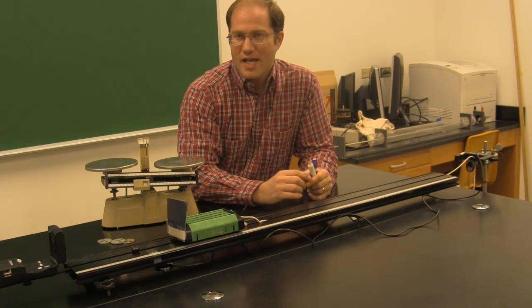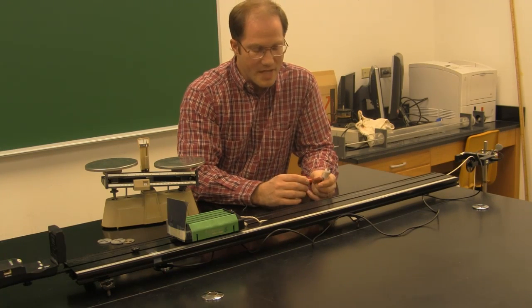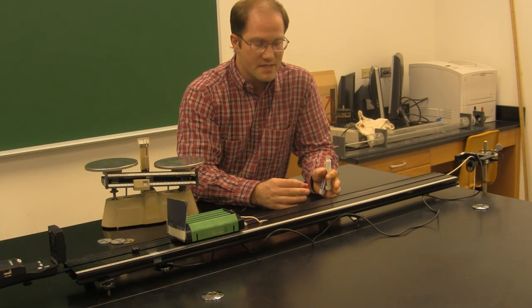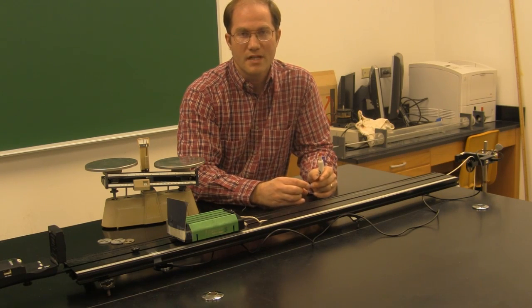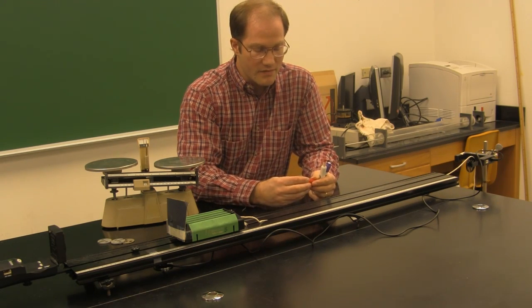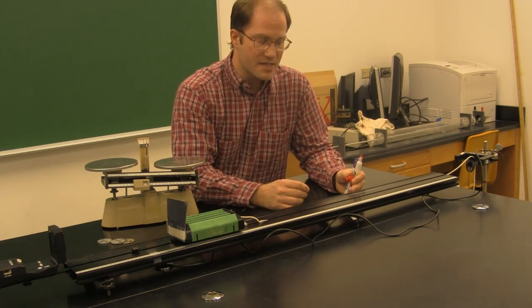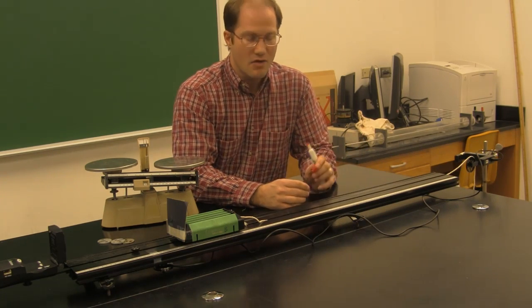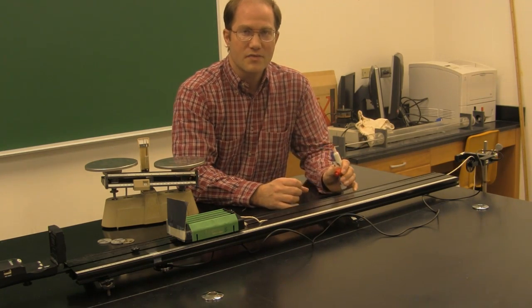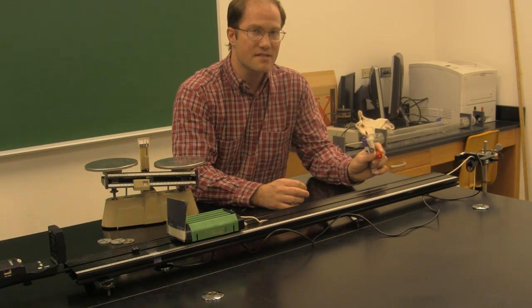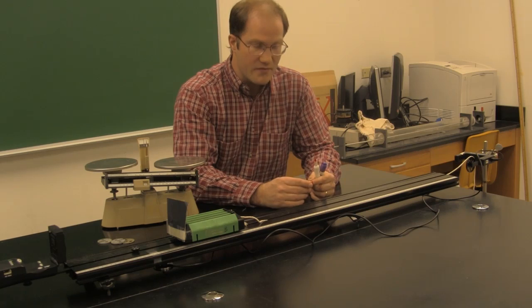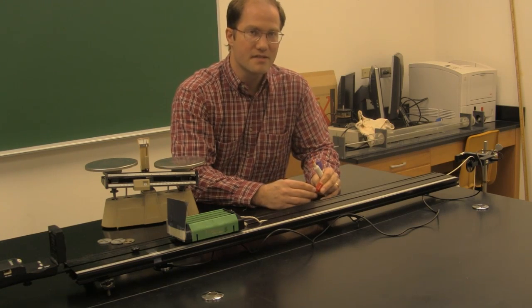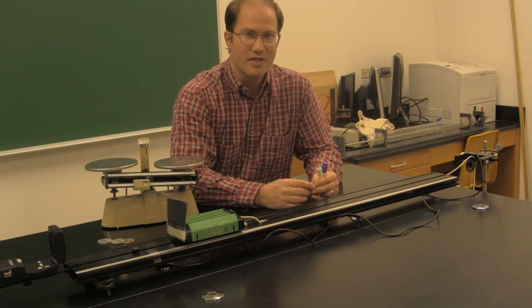Hello and welcome to our lab on Newton's laws of motion. Newton's first law says that in order for there to be an acceleration, there must be a force. Newton's second law puts the relationship to that. It says F equals ma, or the force is related to the product of the mass and the acceleration of the system. The net force is equal to the system mass times the system acceleration.